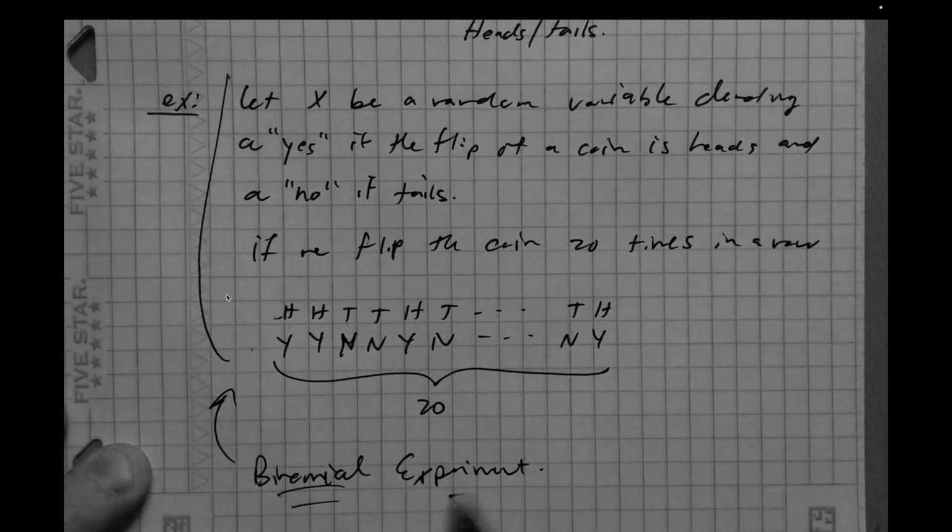That's a binomial experiment. Okay, let's do one more example so we can get a physical sense for what these things look like.